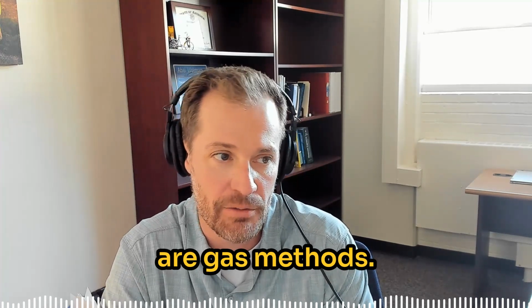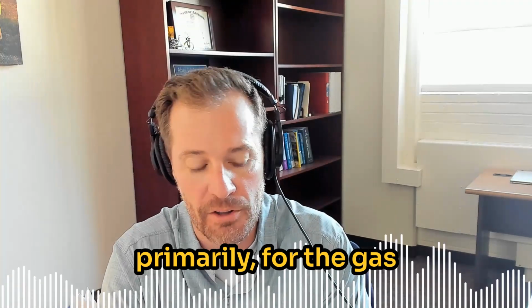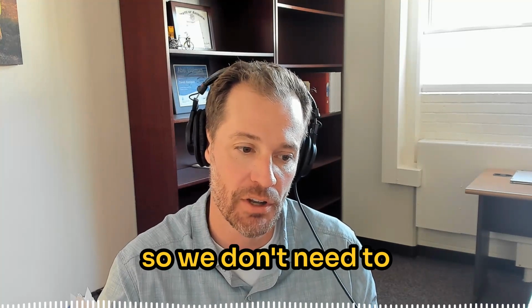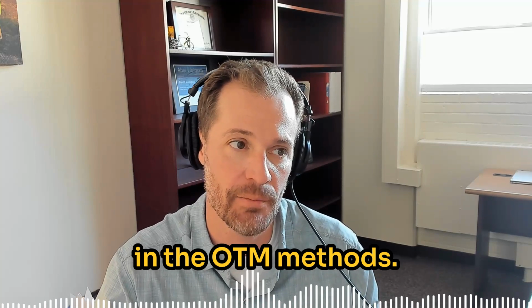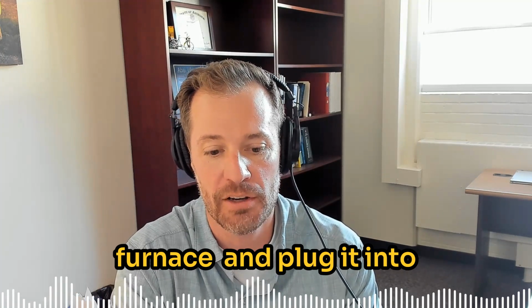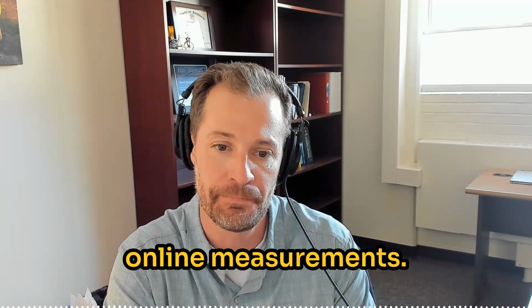So those are methods we do, I would say, a little bit of that, but primarily for the gas phase stuff, we're actually measuring things online. So we don't need to take a sample with a canister like is described in the OTM methods. We can actually just take the output of our furnace and plug it into our FTIR. And so we do online measurements.